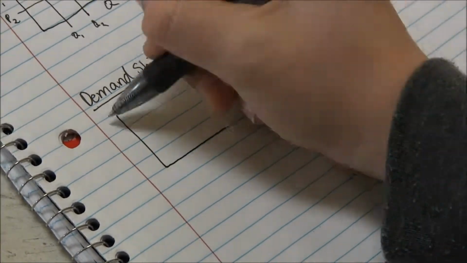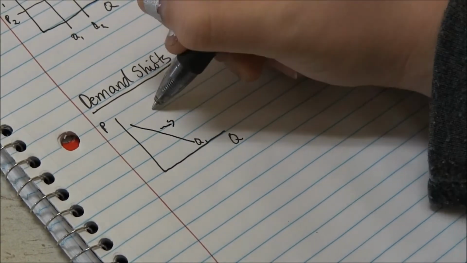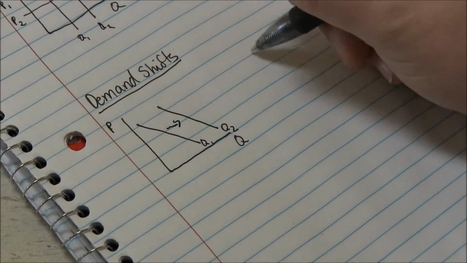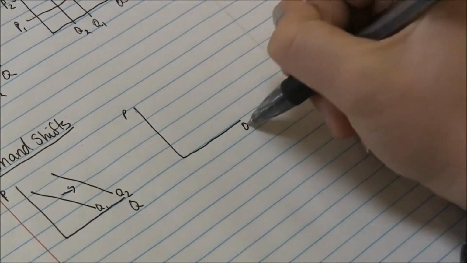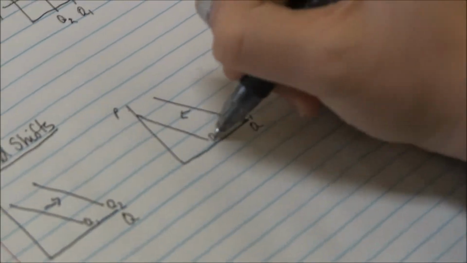A shift could go to the right, meaning an increase in the quantity demanded at each given price, or the demand curve could shift left, meaning a decrease in quantity demanded at each given price, as shown by the two graphs. There are 5 demand shifter categories.